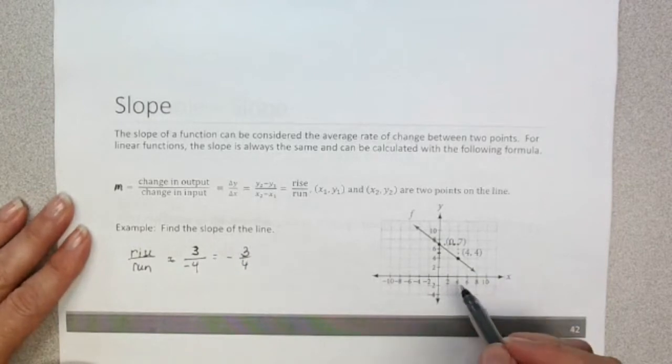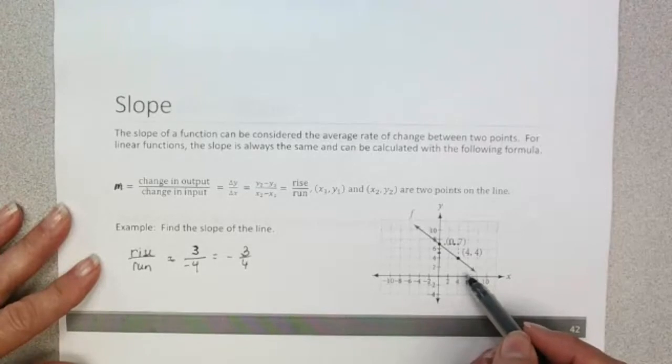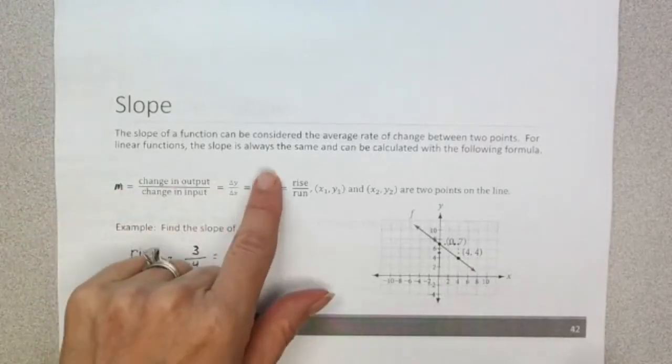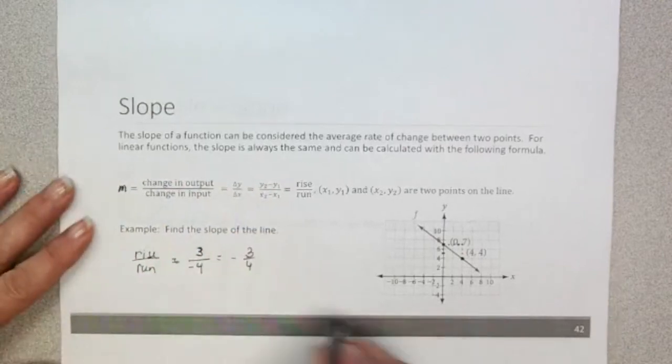Okay, that's probably the easiest way to find the slope of a line when you have the graph in front of you and it intersects some whole numbers. I can also use the formula, though I can always use the formula, the change in the y values over the change in the x values.